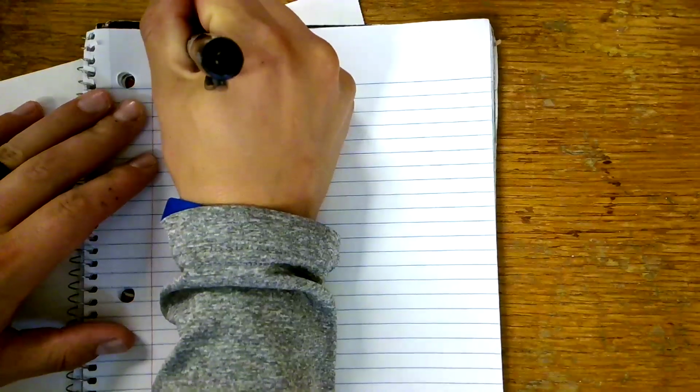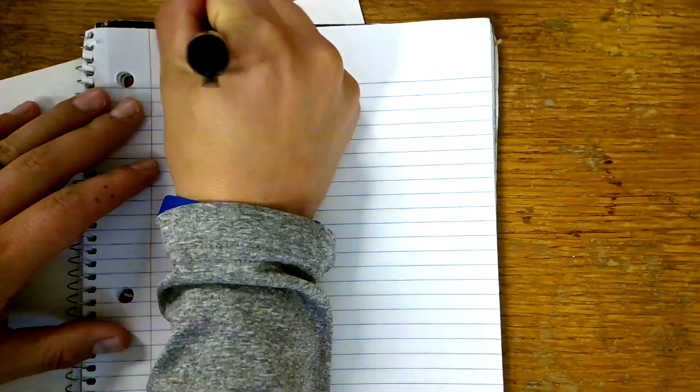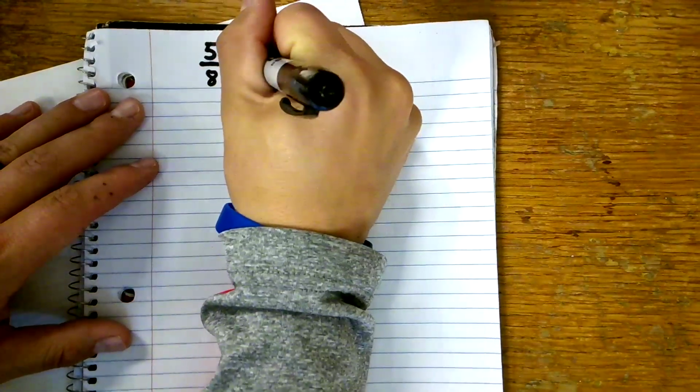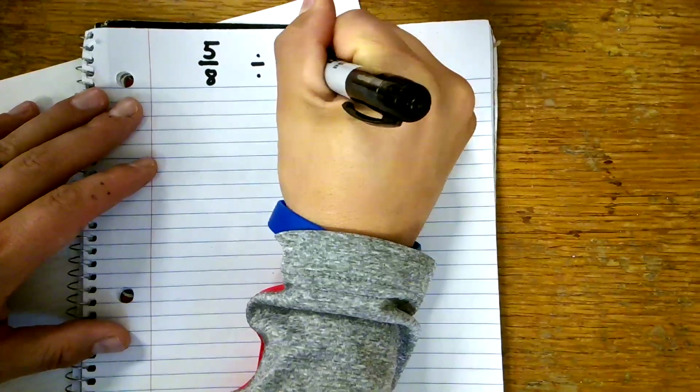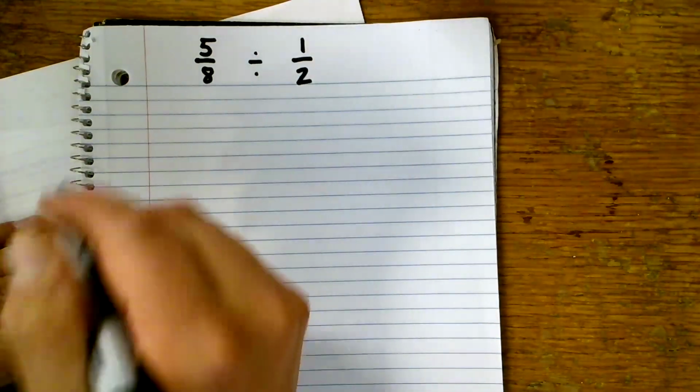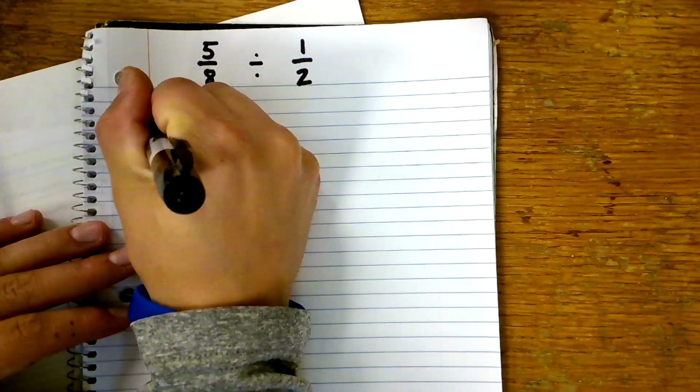We are going to model dividing a fraction by a fraction using a number line. The equation that I will choose for this demonstration is 5/8 divided by 1/2. So it's going to start by making a number line.